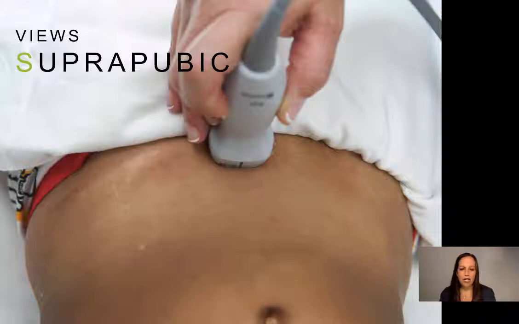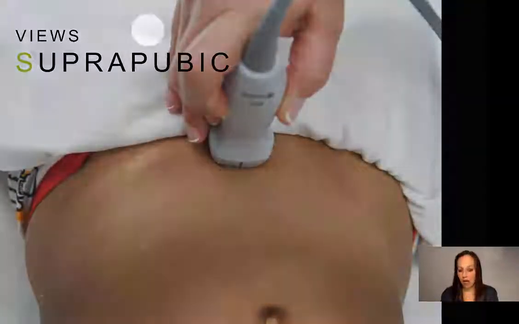Now, after you do the right upper quadrant and left upper quadrant views is the suprapubic view. This is particularly important in children. It is important to obtain two views. Now, to start with this view, have your indicator oriented towards the patient's right side and angle slightly into the pelvis.